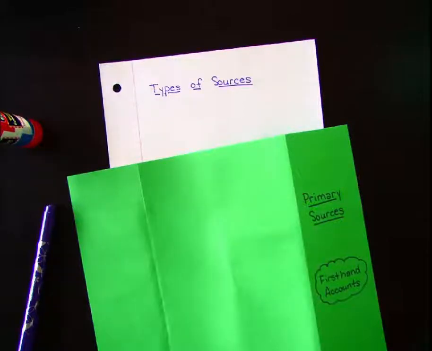All right, today we're going to be making a types of sources foldable. We're going to start it today with primary sources and we'll finish it after we learn about secondary sources.